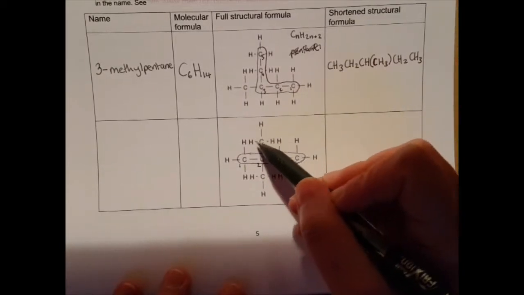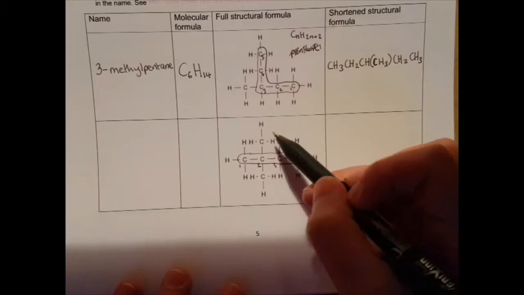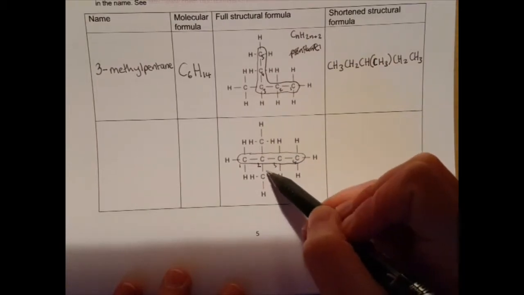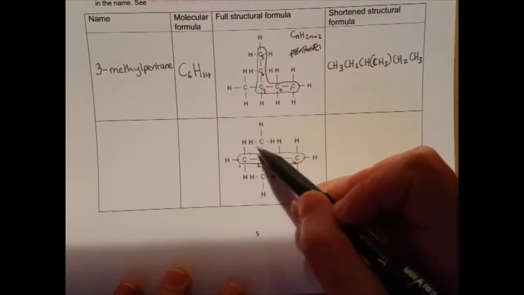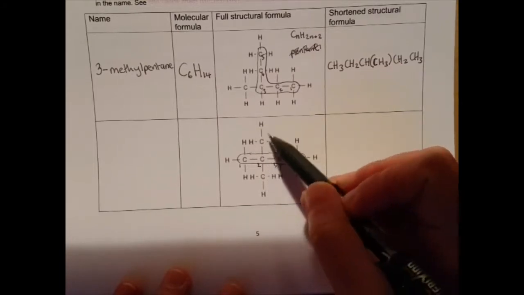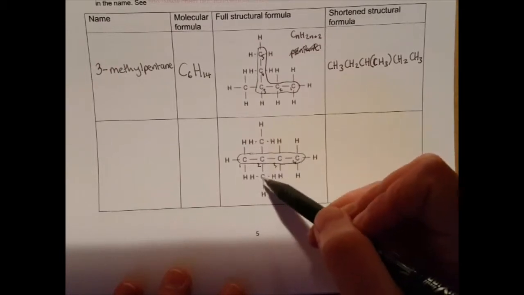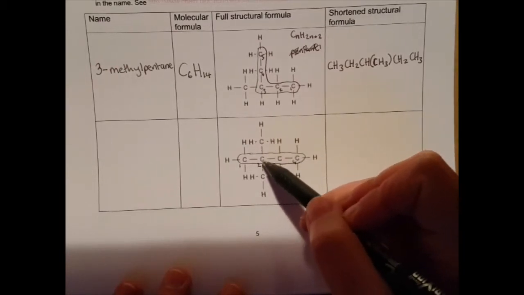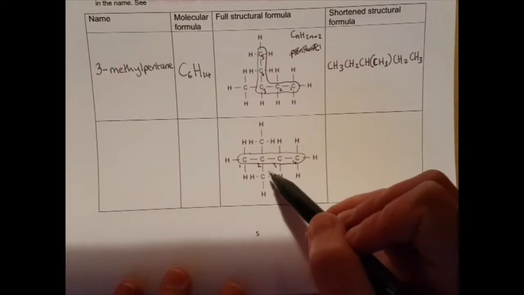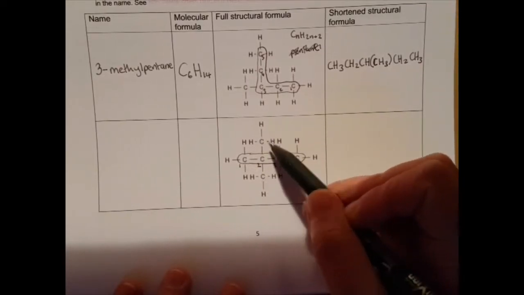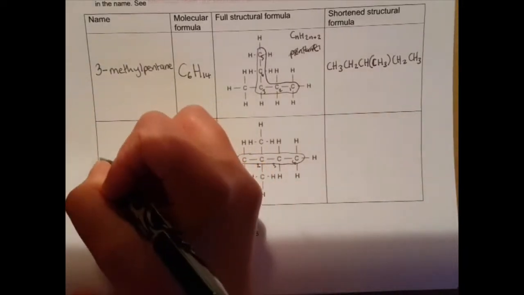And then this time, when I put the name together, I'm going to have 2 branches, and the 2 branches are of the same type. Each branch has 1 carbon in it, so there's 2 methyl branches. So I'm going to start by naming the branches dimethyl. Both branches are on carbon number 2. I have to give the position for both branches though. So this is going to be 2,2-dimethyl. That's how I'm going to name the branches.